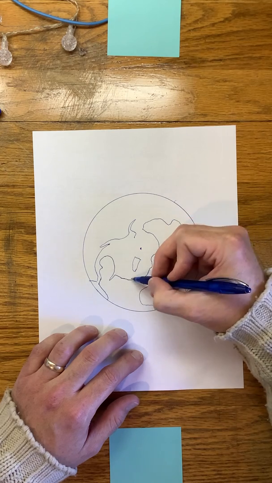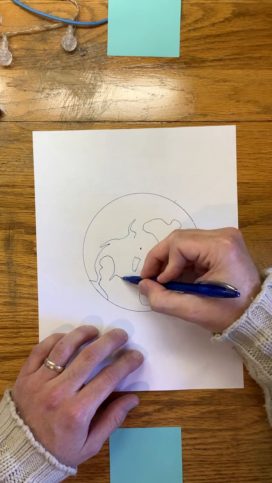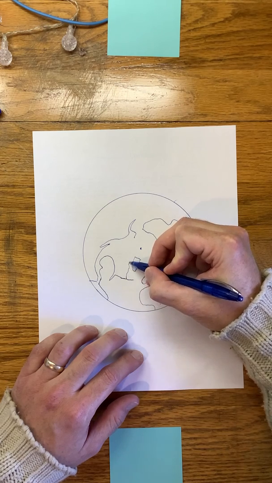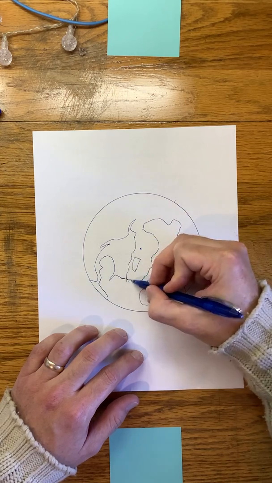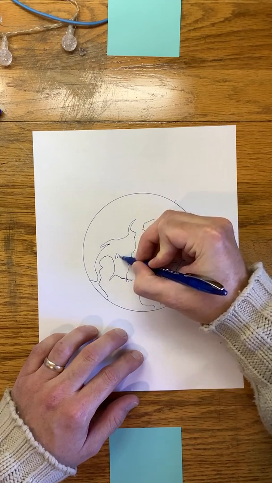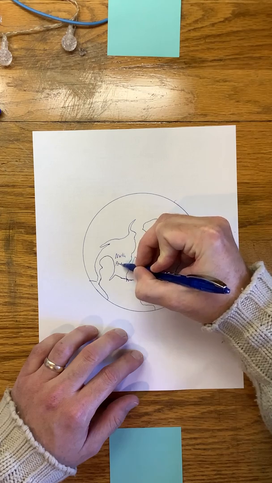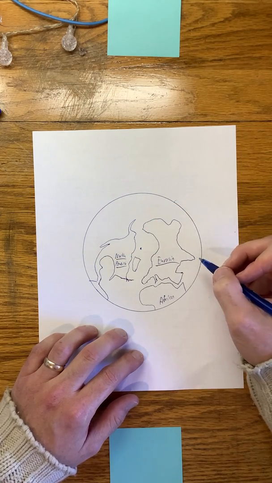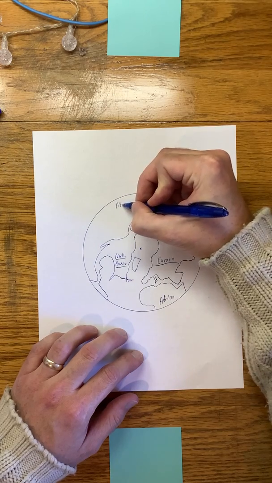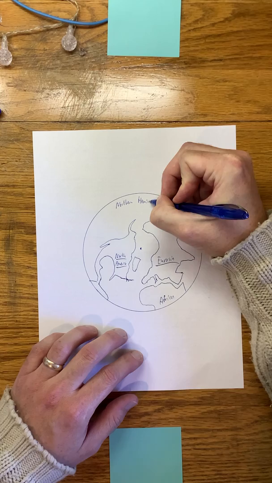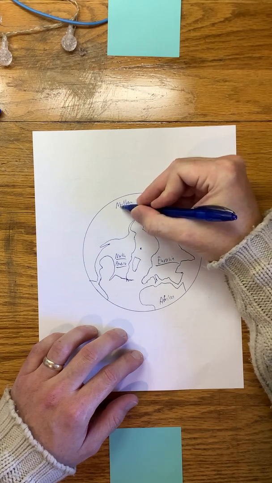So, just try to get your spacing right if you can. You can tell I'm already off a little bit here. So I just connected over there. Okay. And so we'll just label this as North America. So those are the three main continents in the northern hemisphere. So let's label this as the northern hemisphere of Earth.